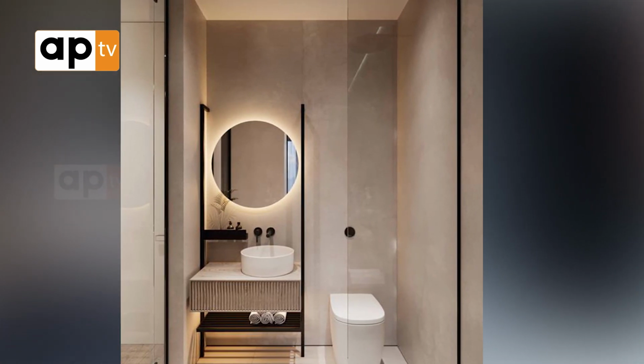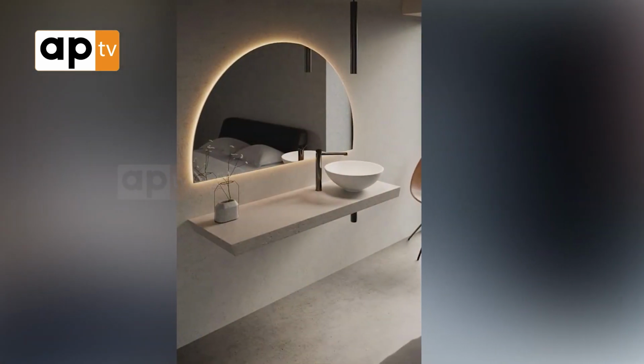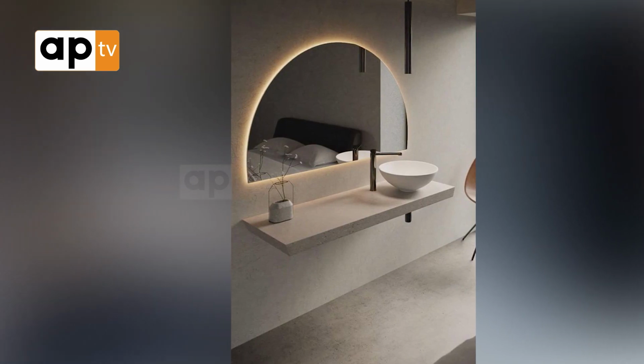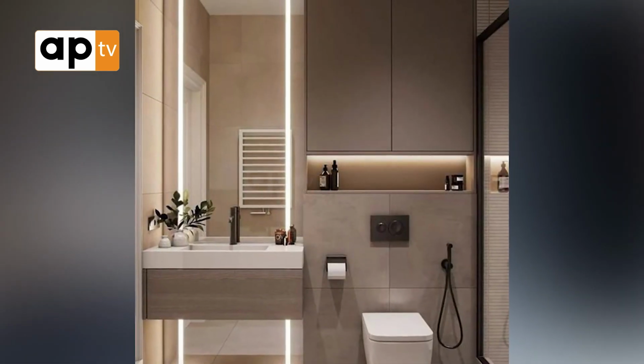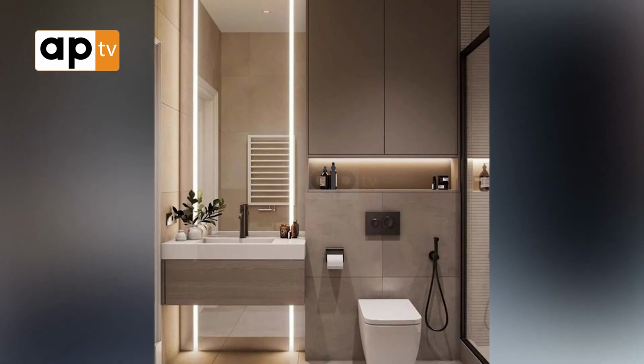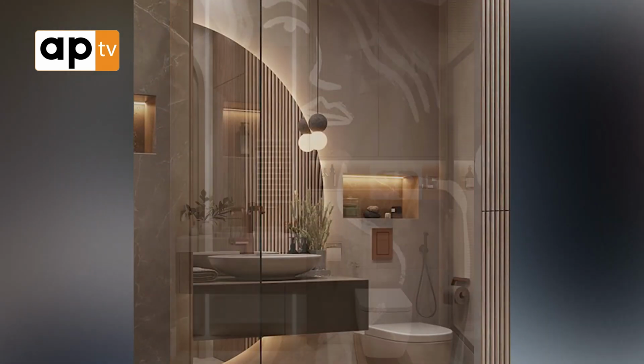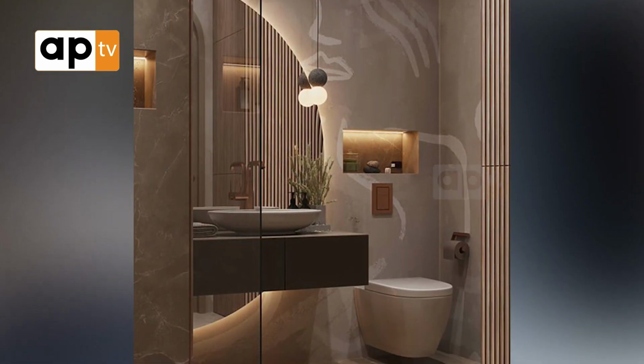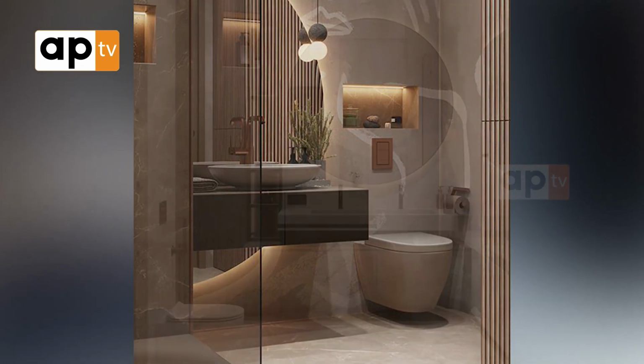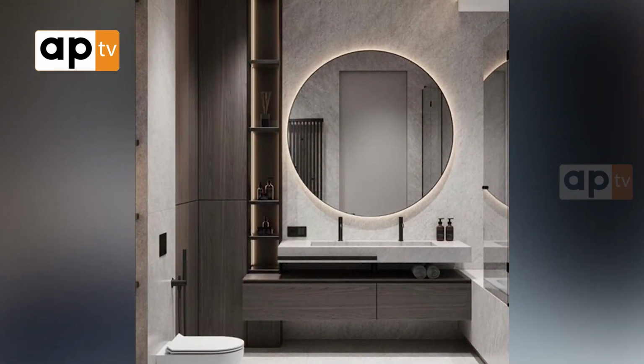And you can screenshot or download these designs of the bathroom that you like most in this video on your mobile or on your desktop. This video shows some modern and trendy bathroom designs in the world that you can make your own.